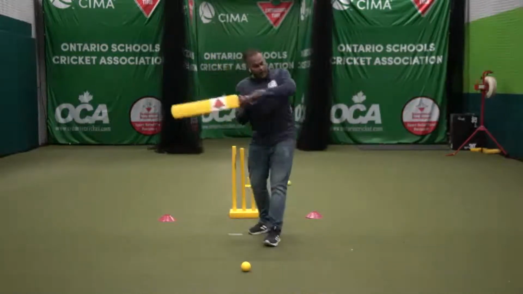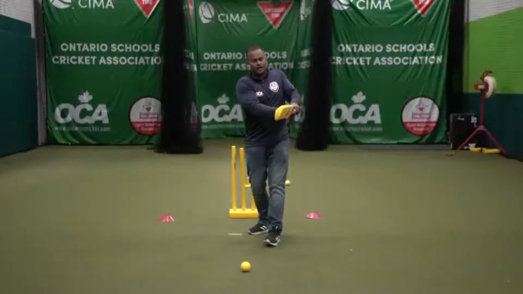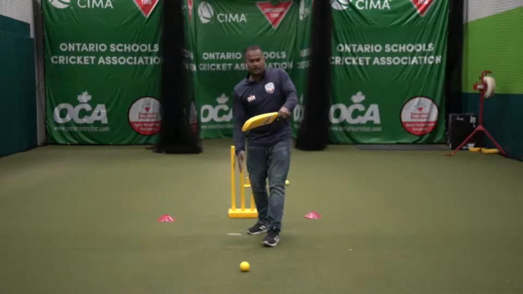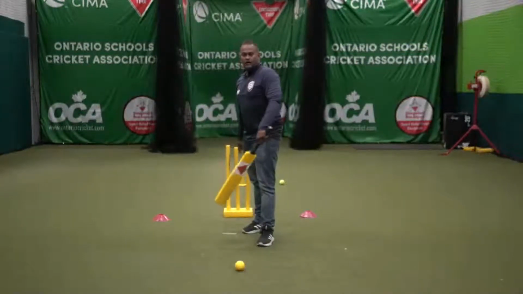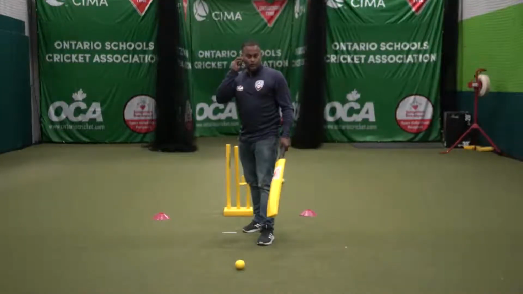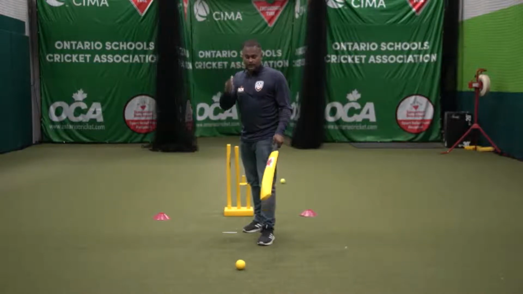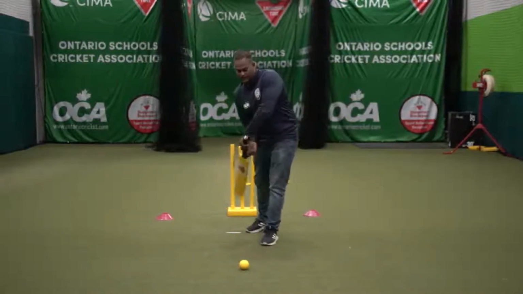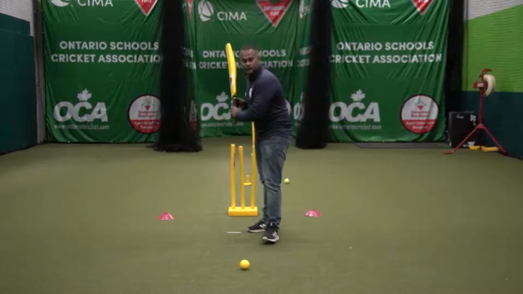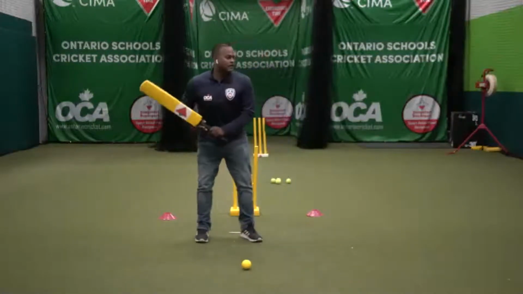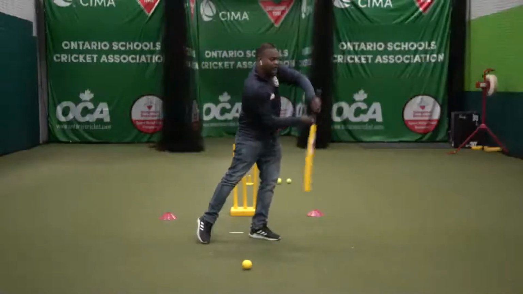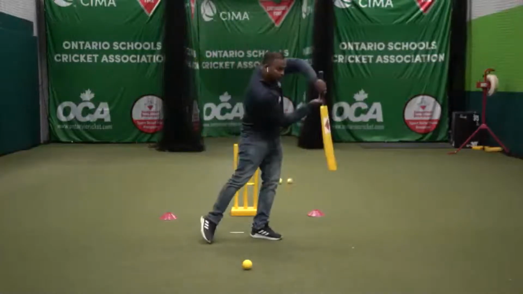If I'm tending to play like this too much, the ball has an opportunity to get in and hit the wicket. So for the most part, when the ball is bowled straight, we expect the batters to hit back straight, almost like a golf swing. So up to down. And from the side, it looks like up to down, like that. Up to down.